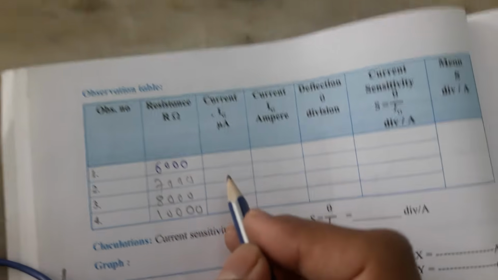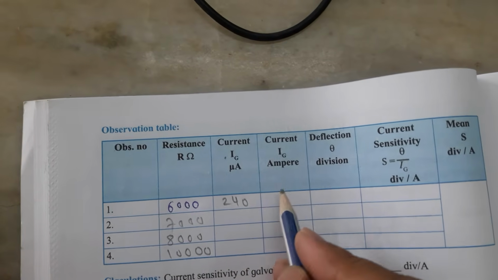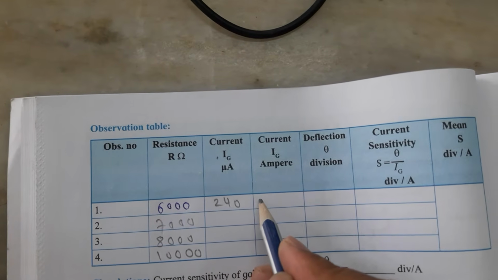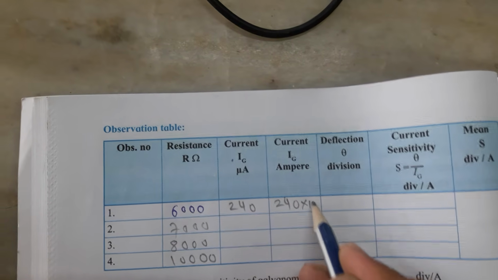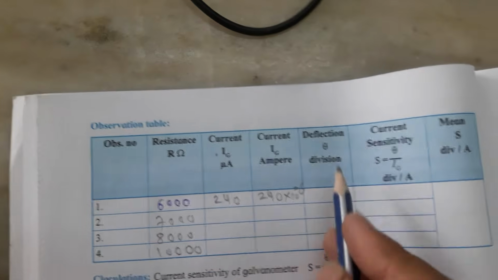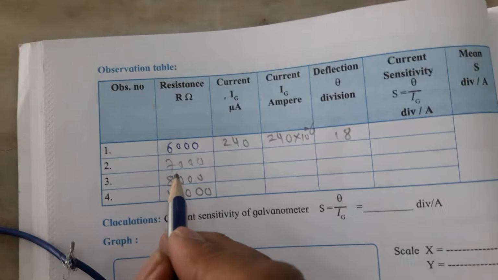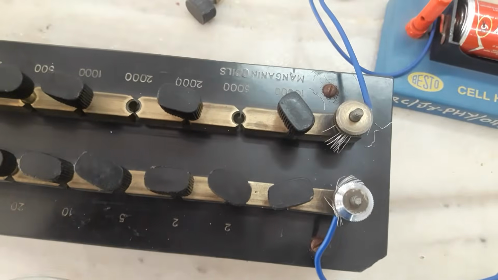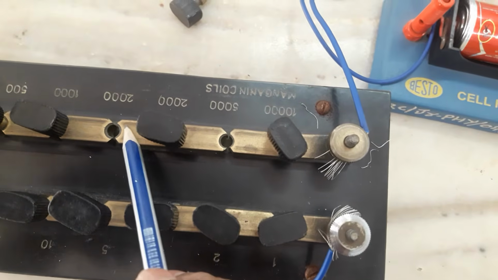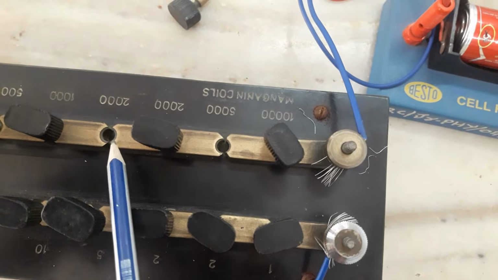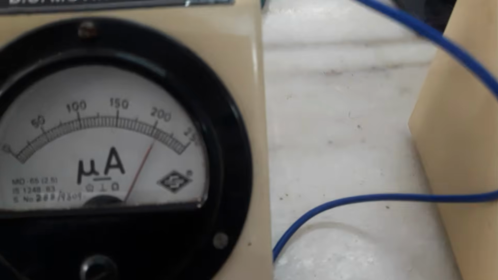So for 6000, current we have 240, converted to ampere by multiplying by 10 raised to minus 6. So 240 into 10 raised to minus 6, and deflection we have 18. Now we will go for 7000. That is 5000 and 2000, now it is 7000. Now we will see the deflection and current.